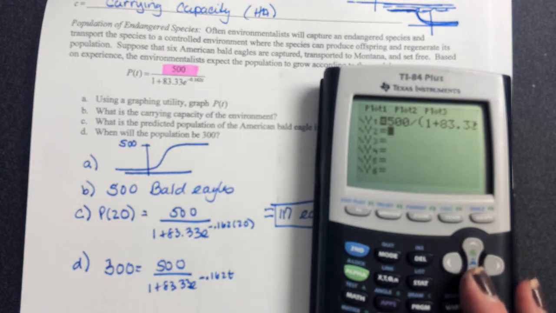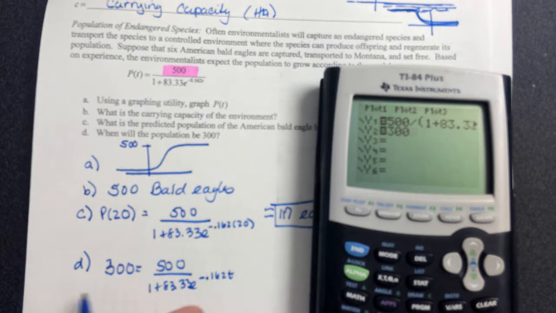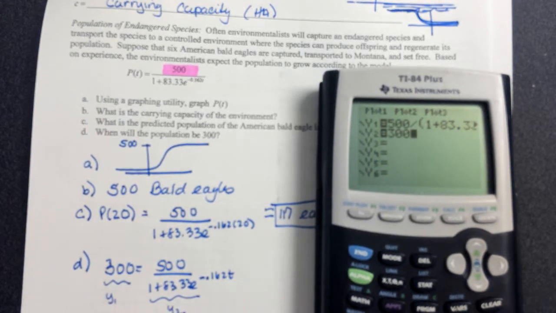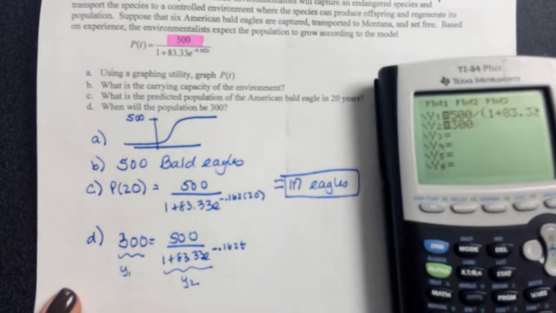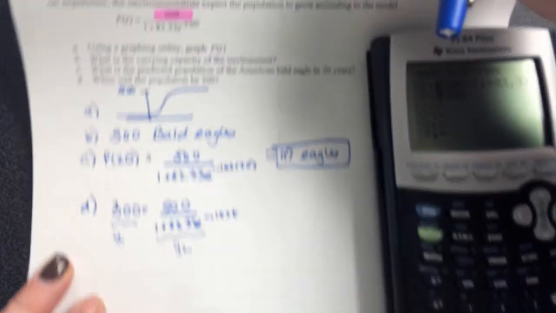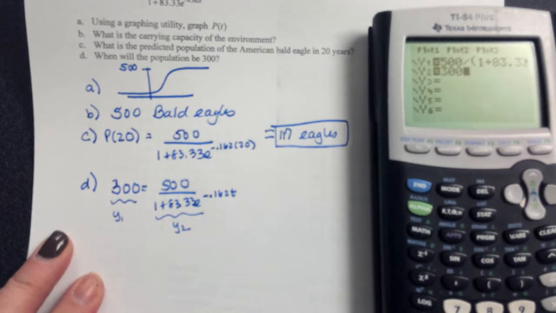So what do you think you can set under y2? You can set what? 300. Just type your 300 under y1 or this one under y2, and then find your point of intersection. All right, so don't waste your time and solve it by hand. You can if you want to, but I don't know why you'd want to.